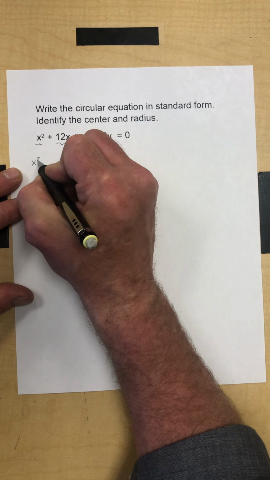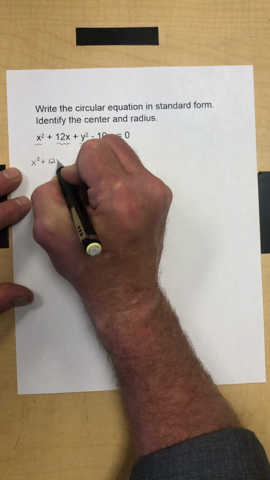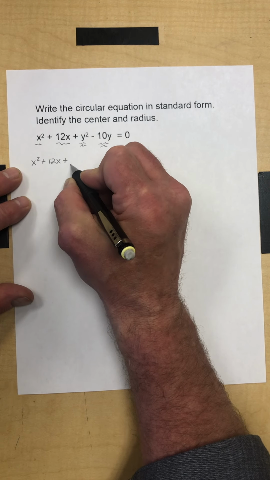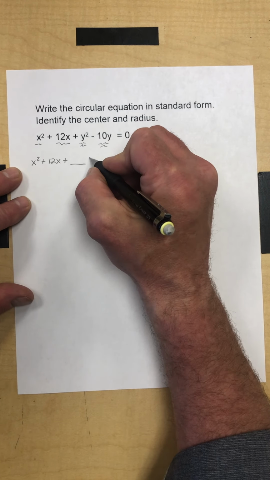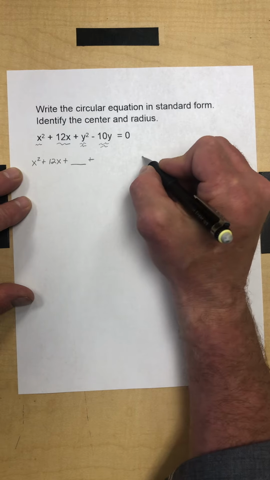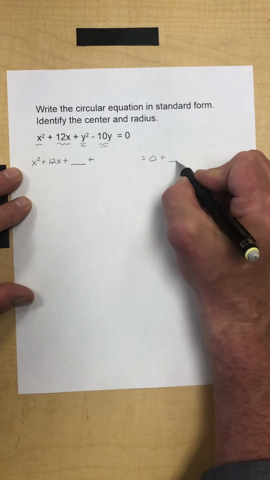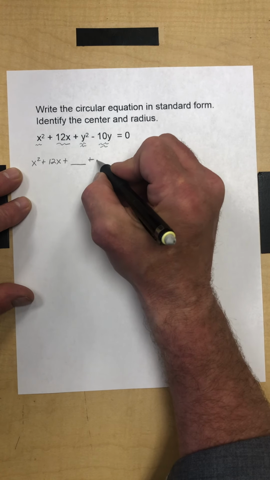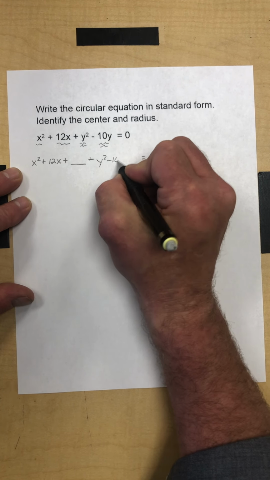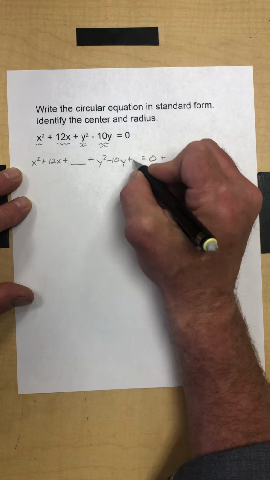So I have this x squared plus 12x, and obviously I'm going to need a constant there. I have that 0 over here, so whatever constant I add here, I have to add over here. I have my y squared minus 10y, and I'm going to need a constant there.